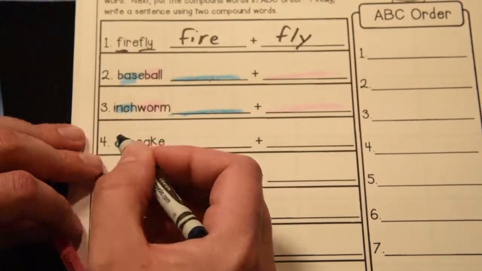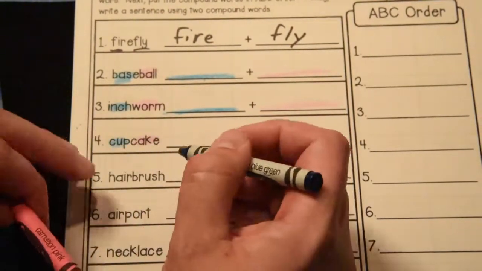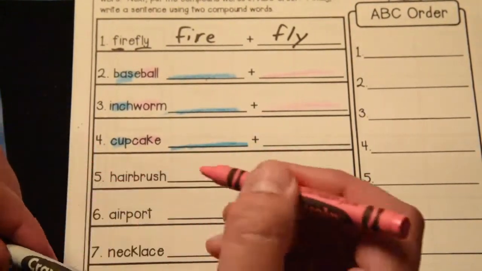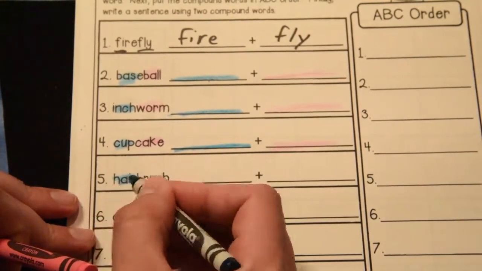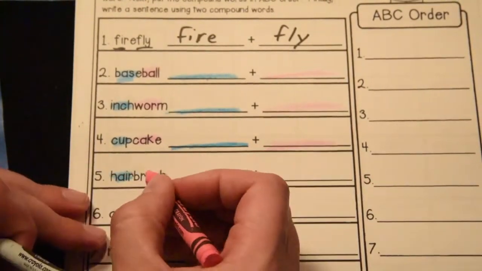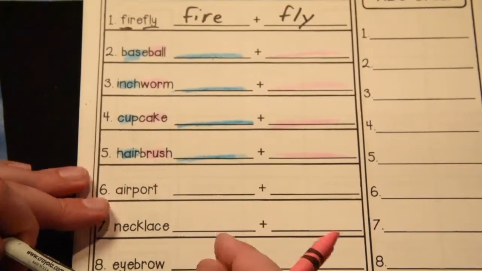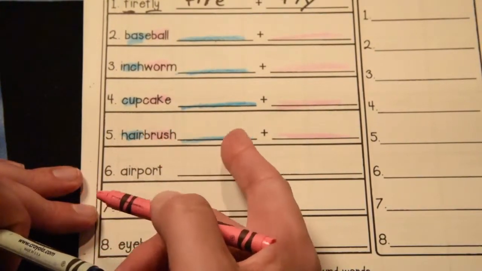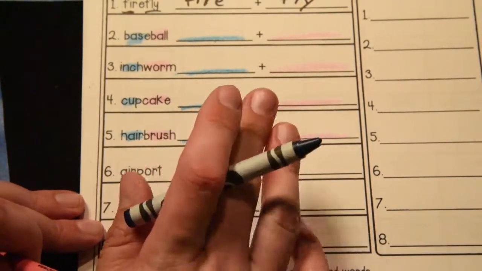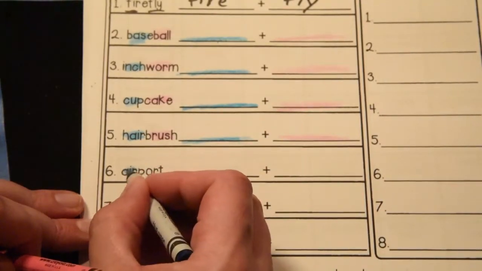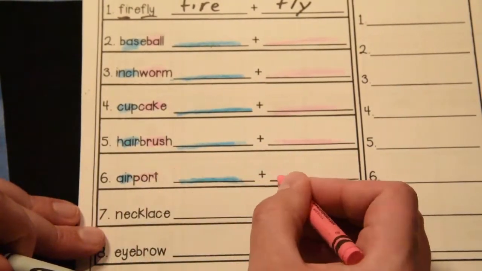Cup, cake. Cup, cake. Hairbrush. Hair, brush. Hair, brush. Airport. How about airport? Airport. Air, air. Port, port.